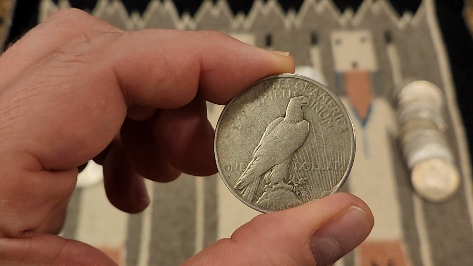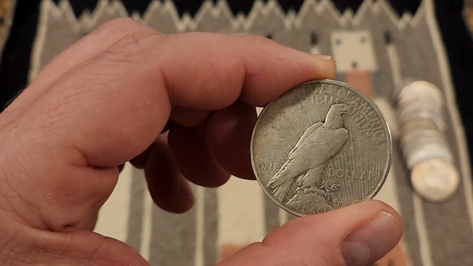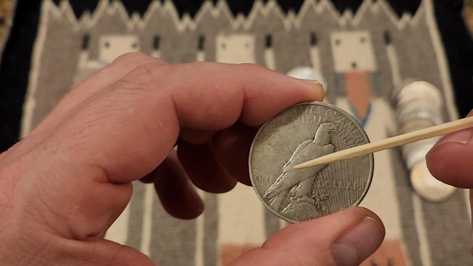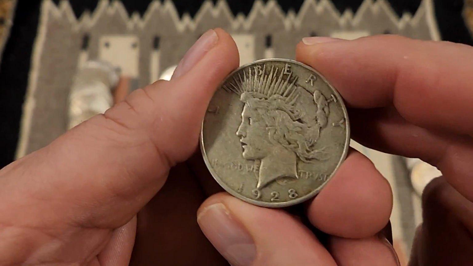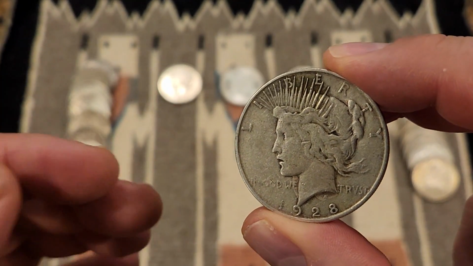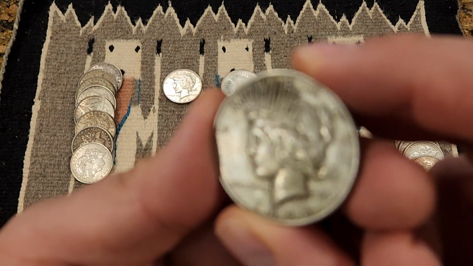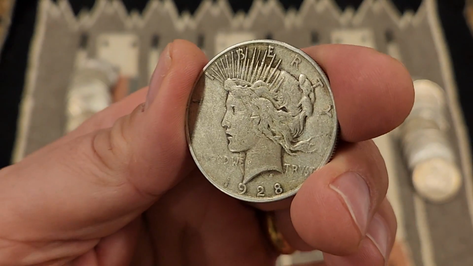And you'll also notice as I move it through the light, there are no radiant marks. There's no luster that radiates from the middle of the coin outward. And that's what we're going to be looking for in that uncirculated version of this coin. You'll see those radiant lines start kind of in the middle and they go out towards the edges of the coin, and then they make kind of a bicycle spoke pattern. I talk about spokes all the time. That's what I'm talking about.